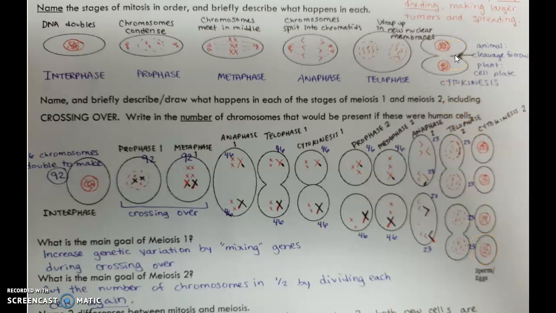So we're creating 4 cells at the end of meiosis instead of just the 2 cells that we had at the end of mitosis. So what we've got here, interphase, the chromosomes that were present, 46, they double. Now we have 92. Prophase and metaphase, we have crossing over, so it's the exchange of genetic information. Anaphase, telophase, and then at the end of cytokinesis, we now have 2 cells that do not look the same. Because of that crossing over, they're no longer identical, and we're back down to our starting number of 46 chromosomes.